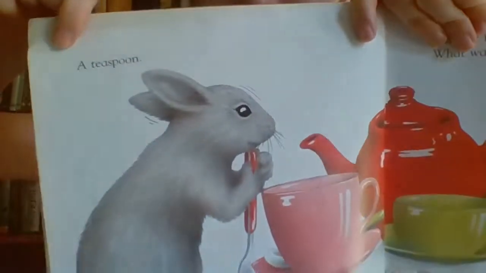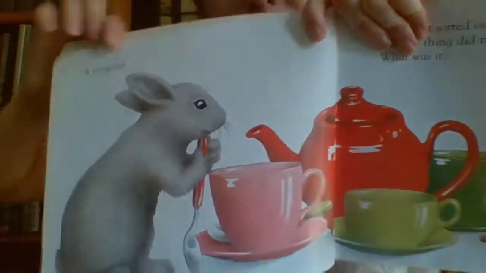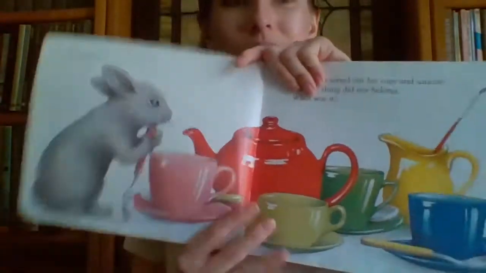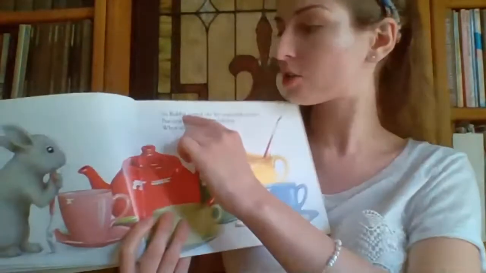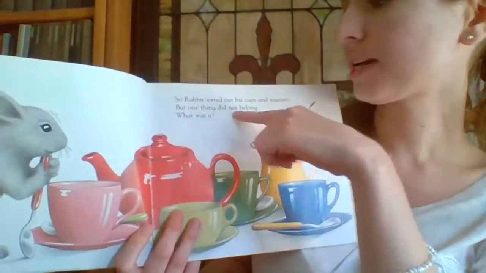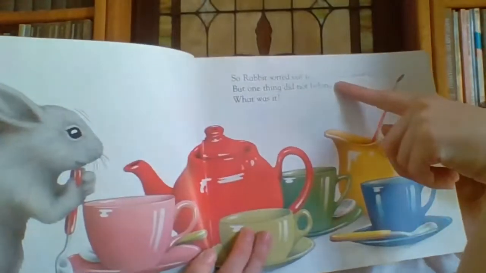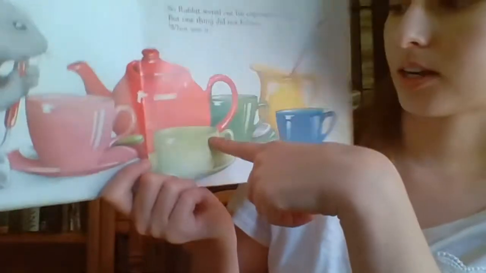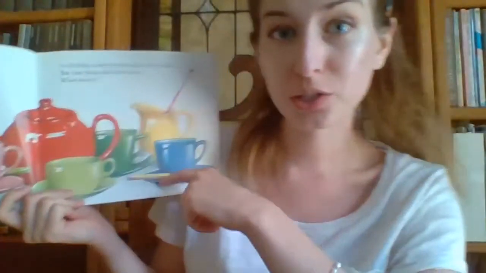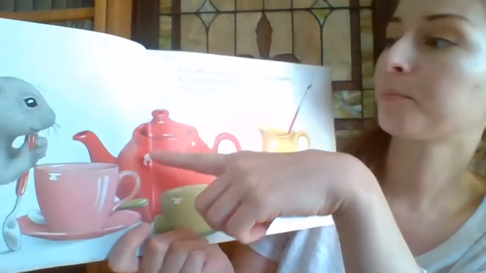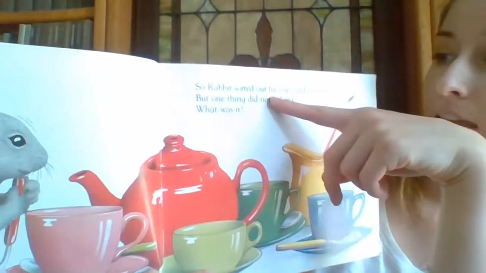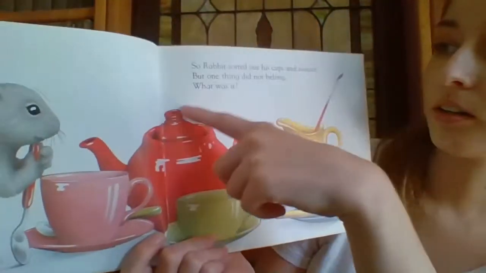It says we were right. Here at the top are the words for this page. It says it was a teaspoon. Now he's holding the teaspoon, and this is what he does with it. It says on the words in the next page, Rabbit sorted out his cups and saucers. So these are his cups, and at the bottom, these are called saucers. That's what you put your cup on when you're having a cup of tea, you're having a tea party or whatnot. But one thing did not belong.